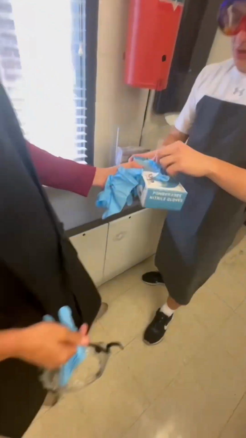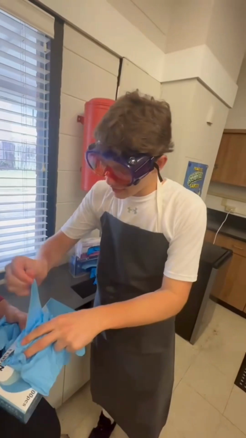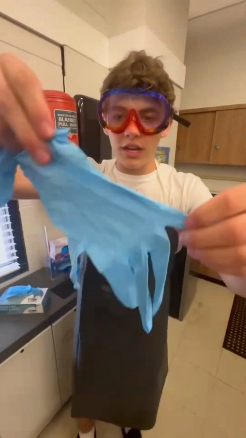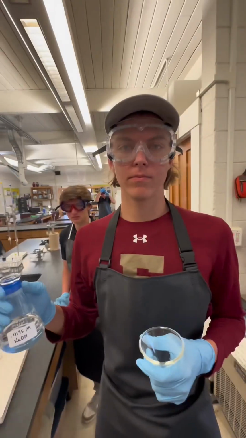We need the gloves. We need 2, 1 for each hand. You see this glove? So what we're going to do is put it on our hands, like this. And then after you have it on nice and tight, we're going to get the other one on, just like this. So now we're ready to go.